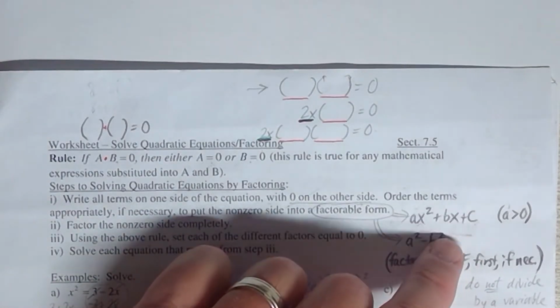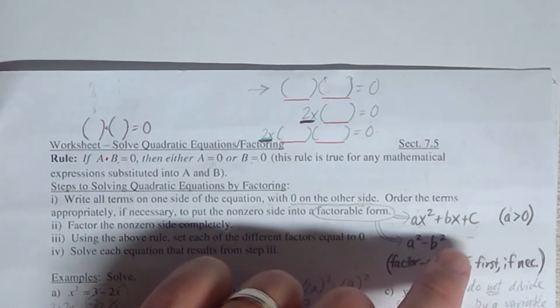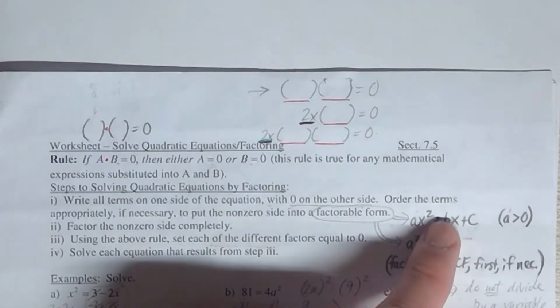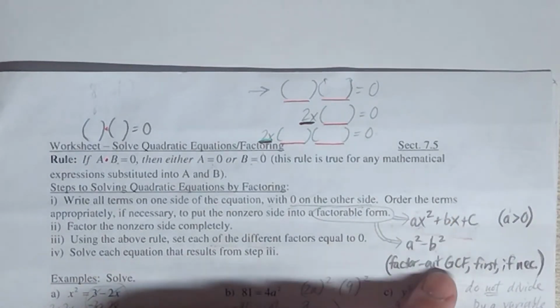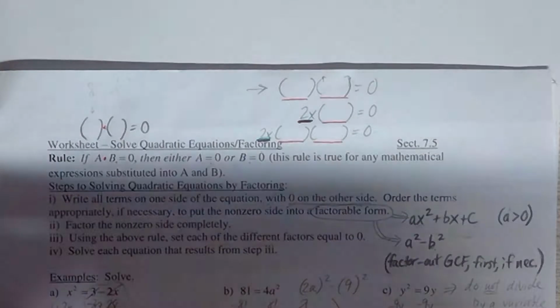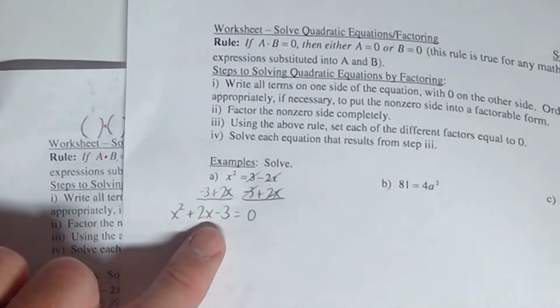Okay, so you want your problem to either look like one of these 2 things right here, okay, or if it doesn't, that doesn't mean that you're stuck. Sometimes it just means that a GCF needs to be factored out. So one of these 3 things is going to be what you need to focus on here when you get the non-zero side. Okay, 0 on one side, the non-zero side obviously being the other side.